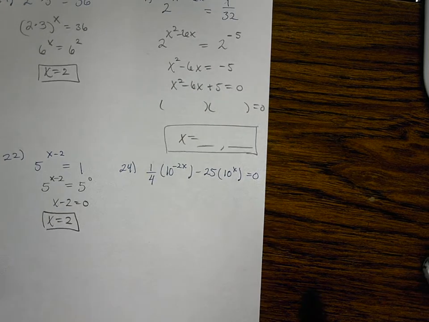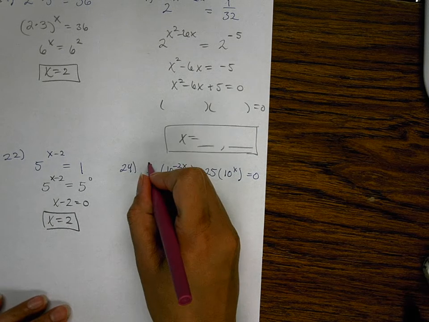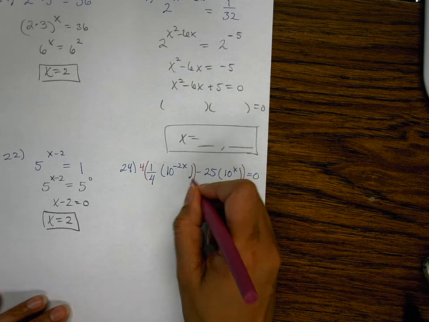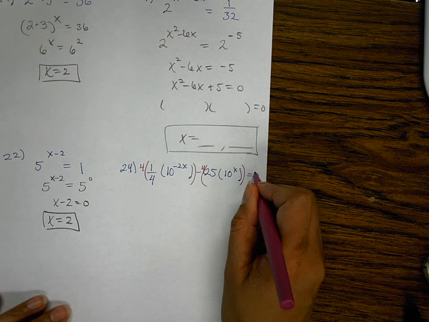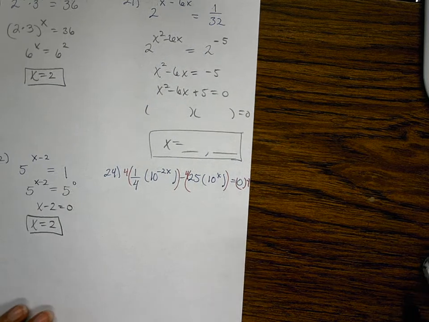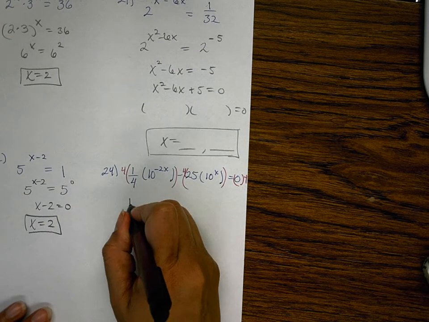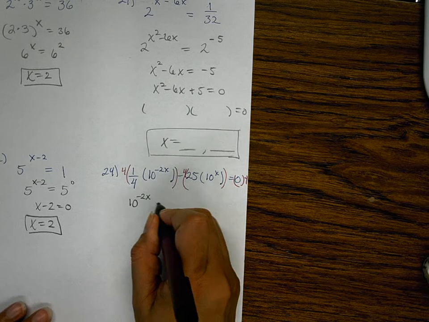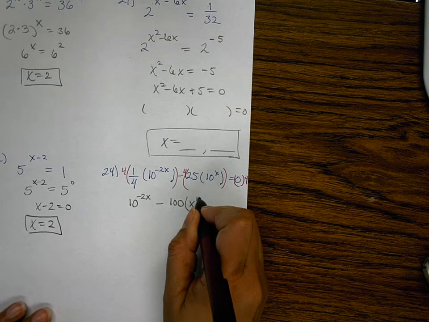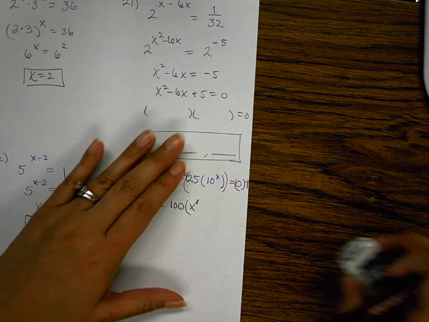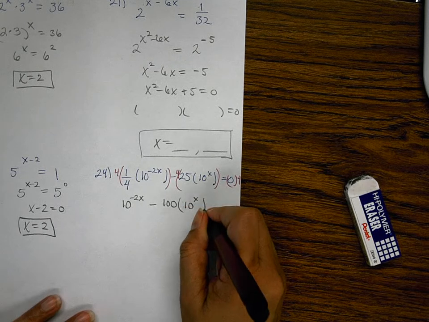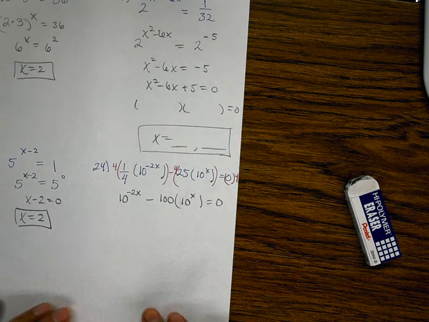All right, first thing I'm going to do is clear the fraction by multiplying by 4. I'm going to multiply everything by 4, including the 0. Okay, 4 times 1/4 is going to reduce and be gone, leaving us with 10 raised to the negative 2x, minus 4 times 25 is 100, times 10 to the x equals 0 times 4 is 0.